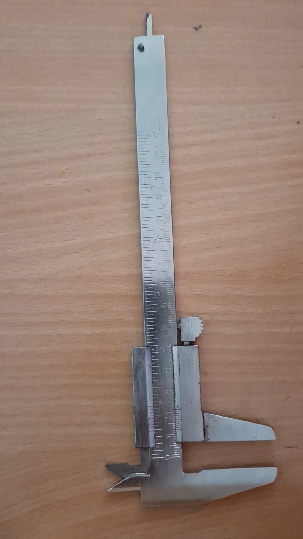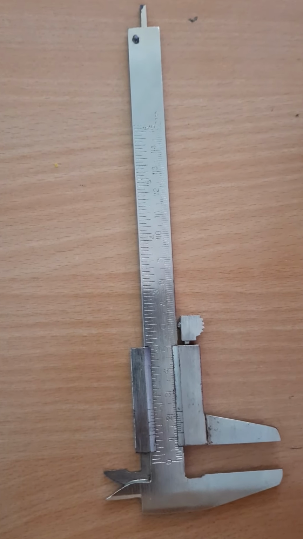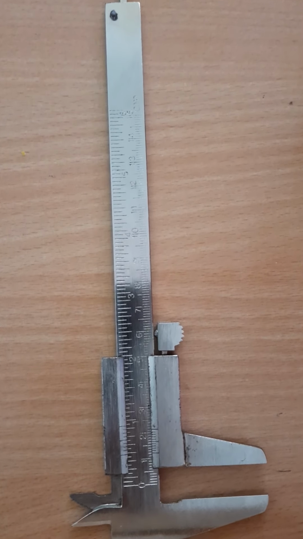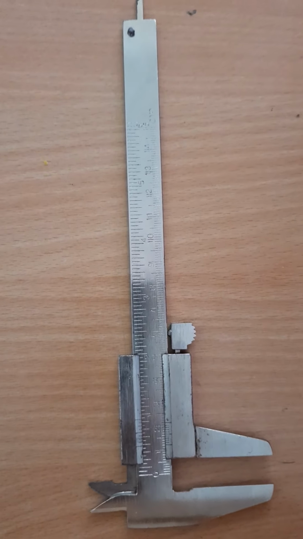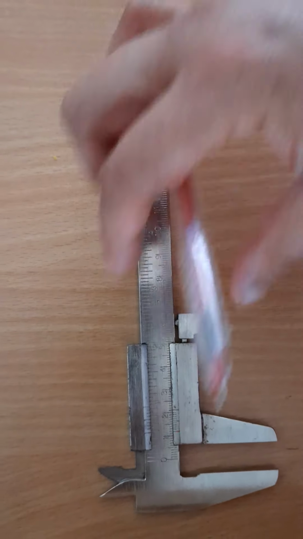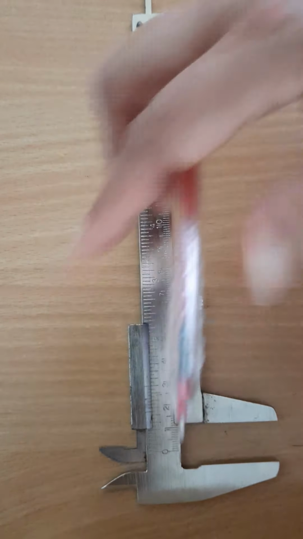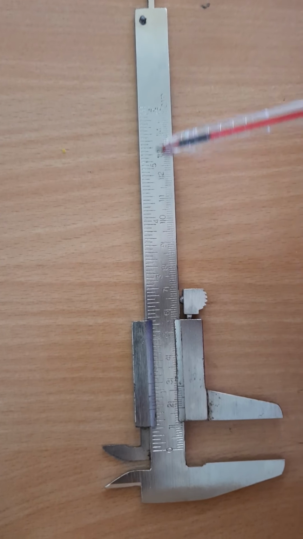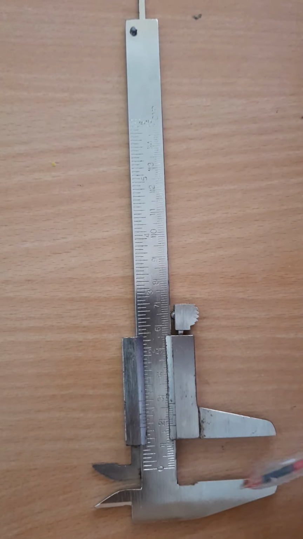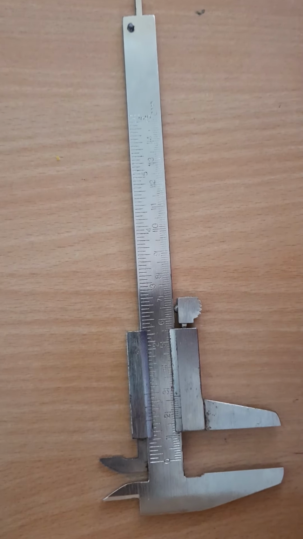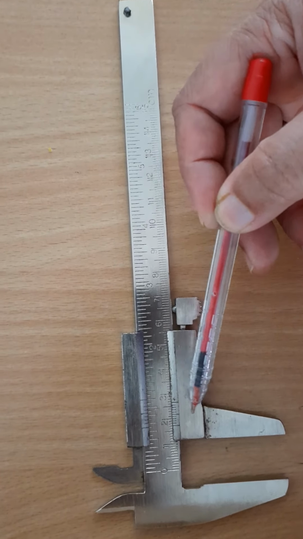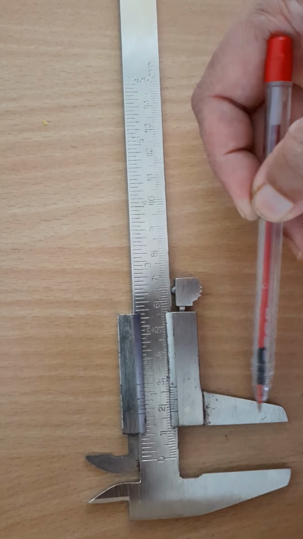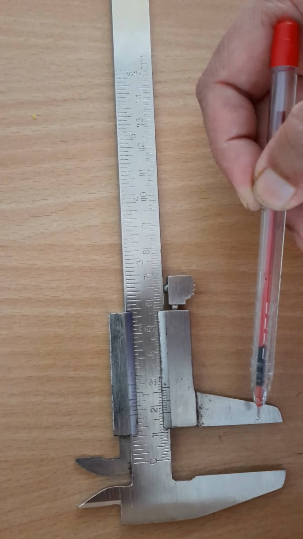In this video, I am trying to demonstrate how to use vernier calipers or slide calipers in order to determine the dimensions of different objects. Coming to the construction of vernier calipers, it will have a main scale which is attached to a jaw, which may be called a fixed jaw, and it will have a vernier scale attached to another jaw which may be called a movable jaw.